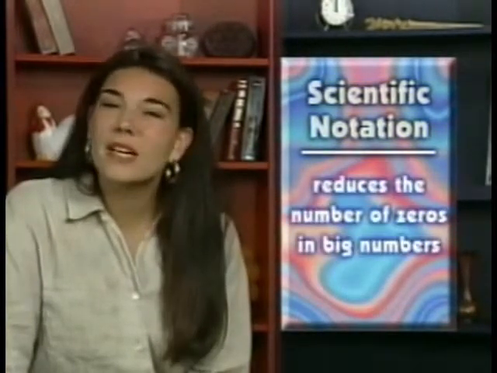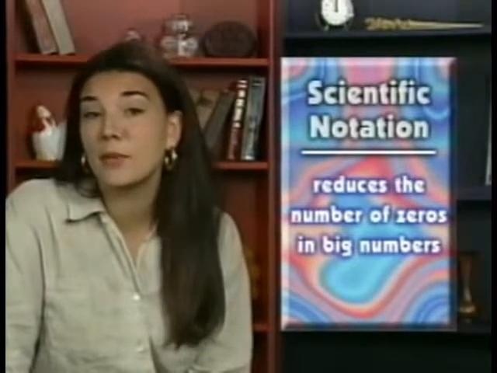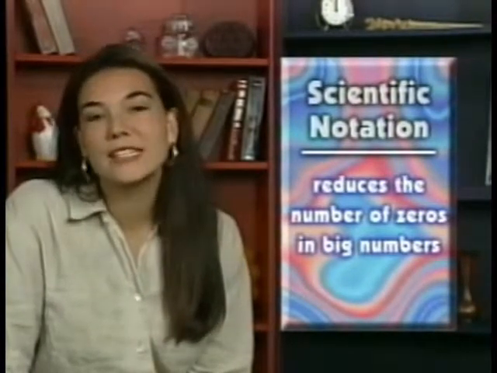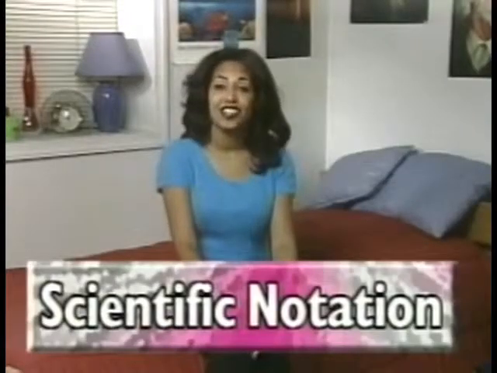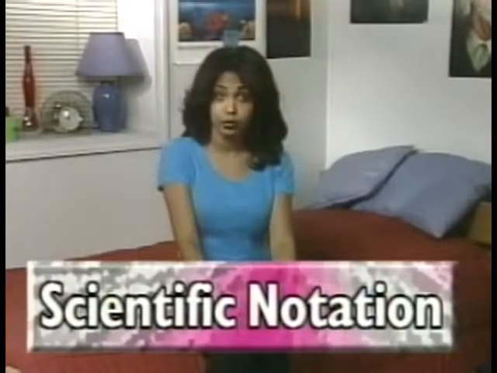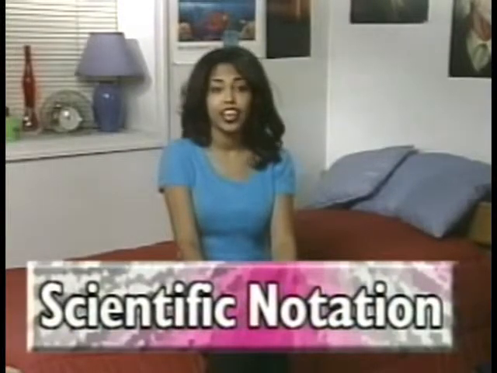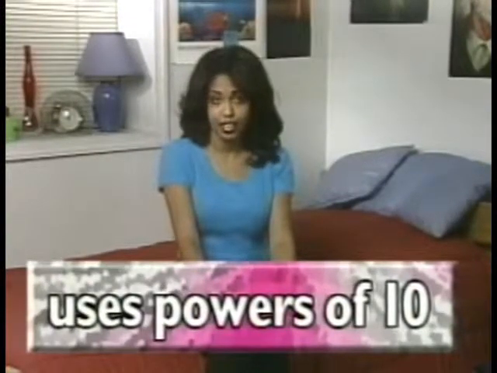And since we're into reducing the numbers of numbers, let's not forget scientific notation. Scientific notation cuts back on the decisions you have to make about significant figures because it reduces the number of zeros in big numbers. You may know scientific notation already, but here's a review. Scientific notation is a way of writing really big or really small numbers. It uses powers of 10 to express the number.